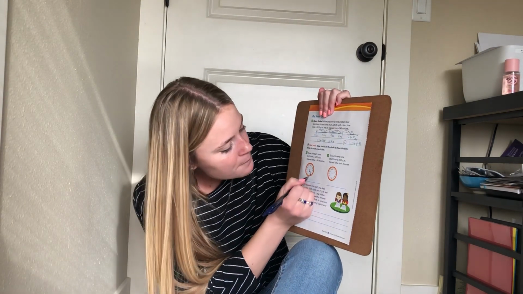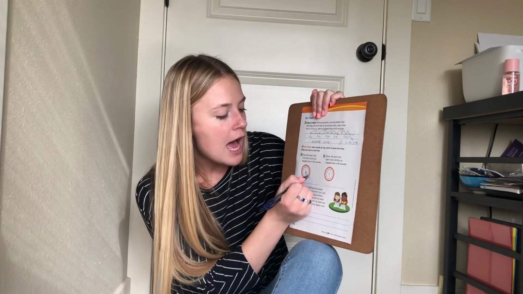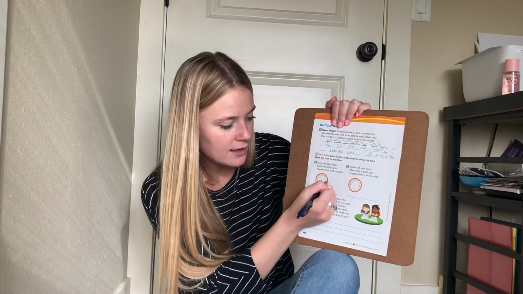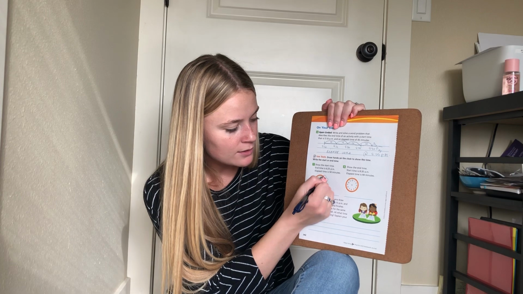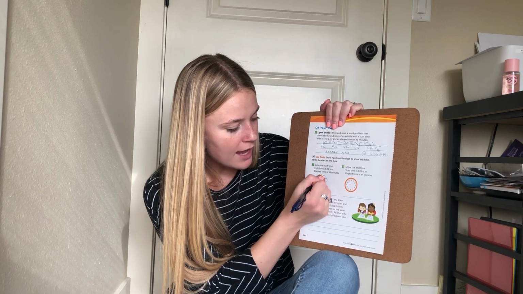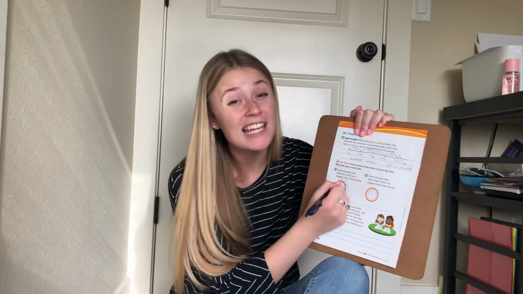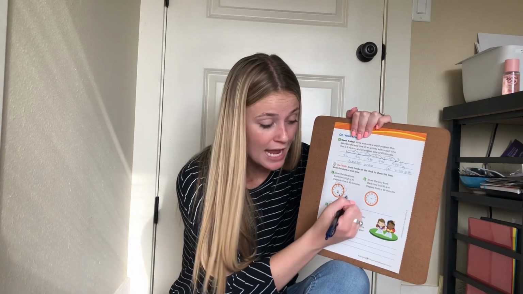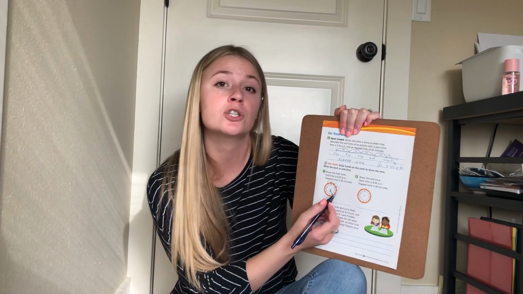So here I am. I'm going to go 5, 10, 15, 20, 25, 30. Okay, notice how I'm going around the clock counterclockwise. When I go the opposite direction, the wrong direction of the clock, that's called counterclockwise.